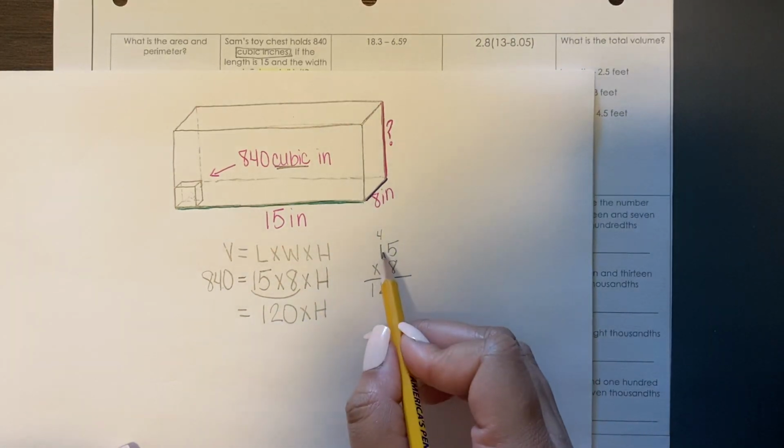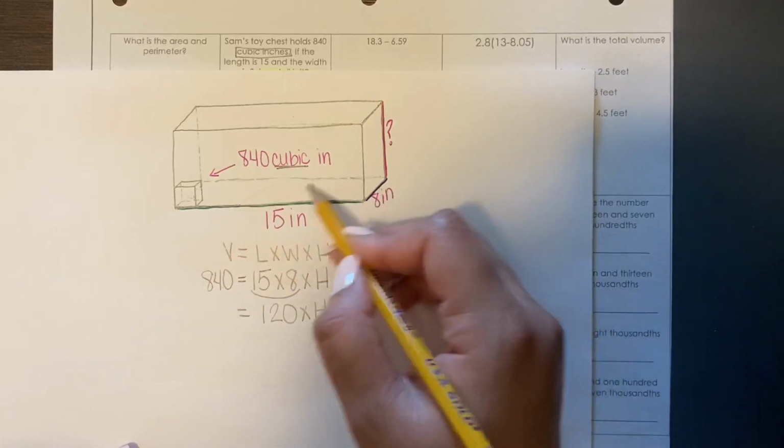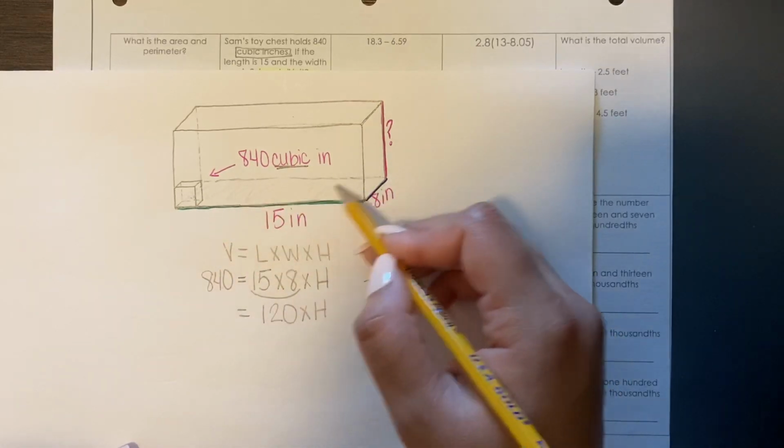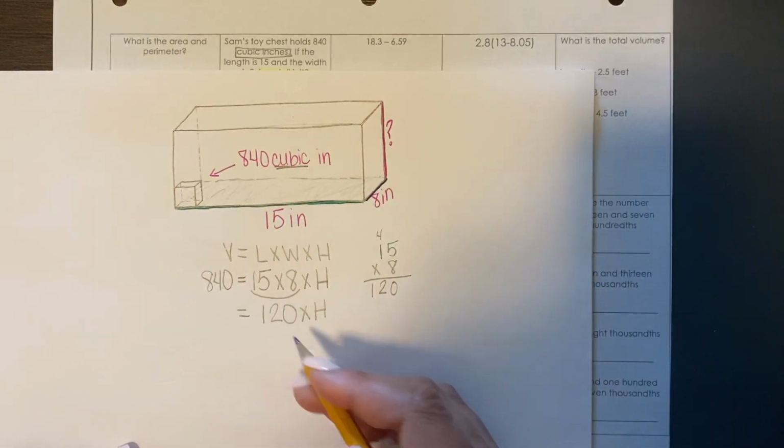So basically what we found is the area of the base. Remember, area is how much the surface covers. So we found the area of the base. That's 120.